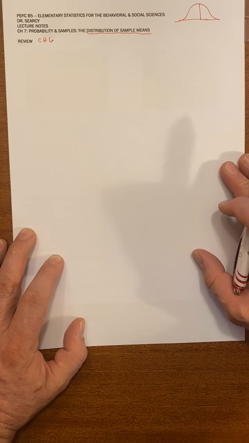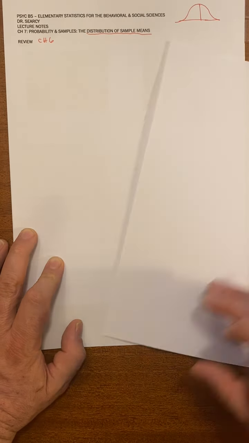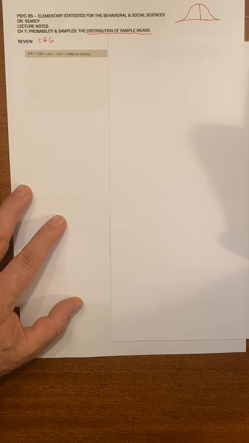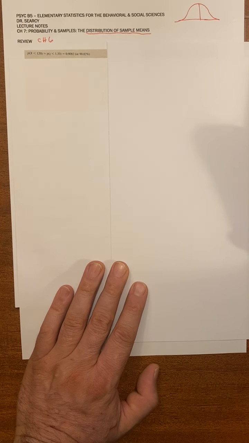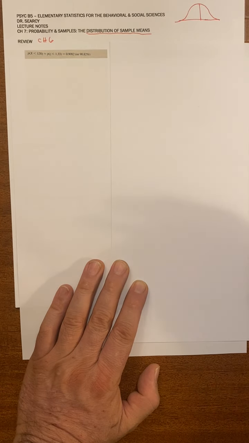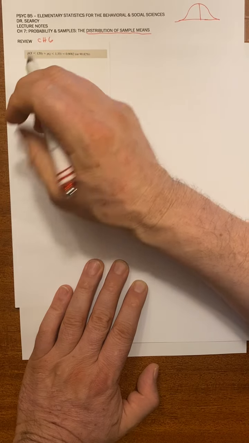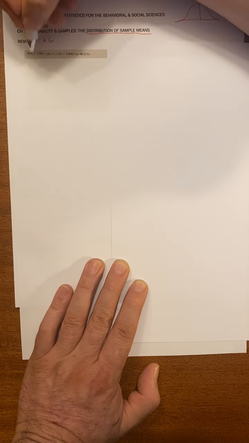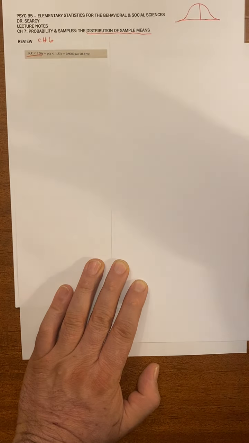Okay, so the first thing that you want to remember that you learned in Chapter 6 was how to handle a situation like this, right? So you're given some kind of mathematical expression or equation. By now, you want to understand what this statement is saying in particular.